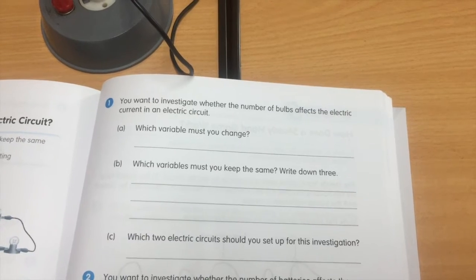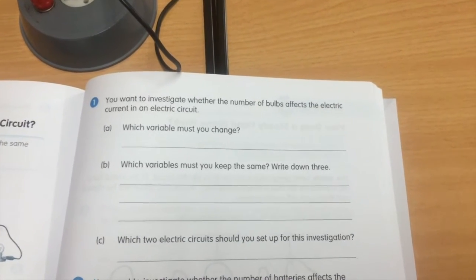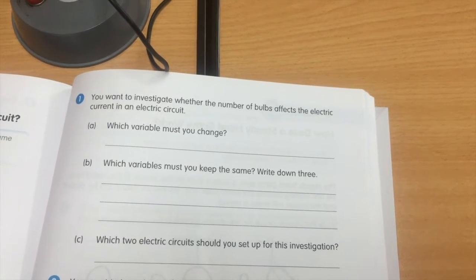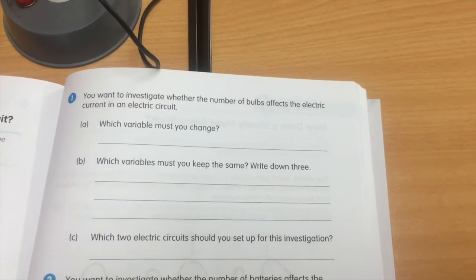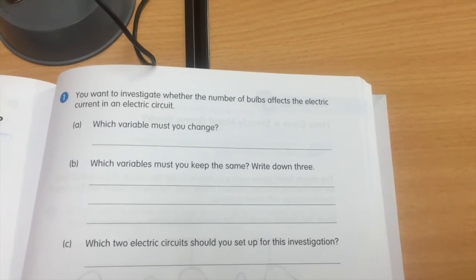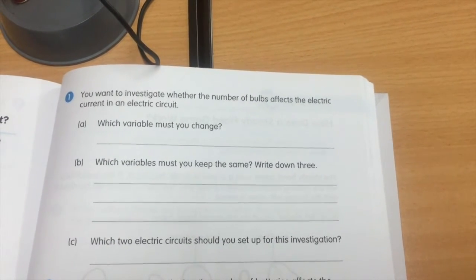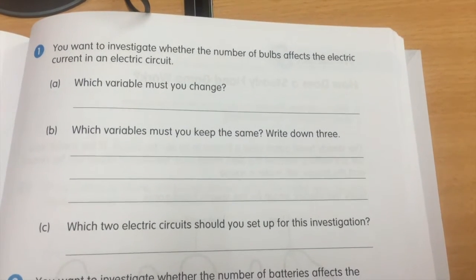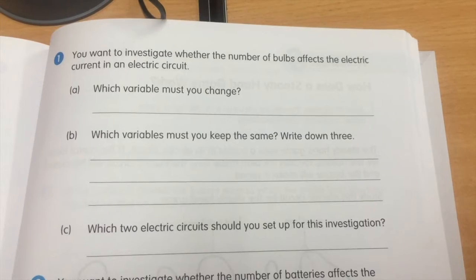Let's go to the next question. Which variables must you keep the same? Now remember, the variables that you keep the same are the constant variables. So you have to write down 3 for this question. Let's go to the last question for question number 1.